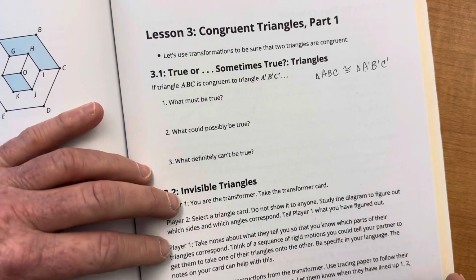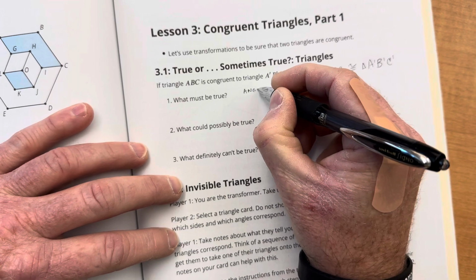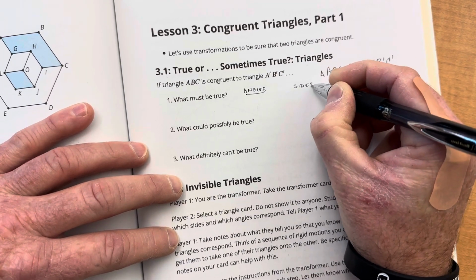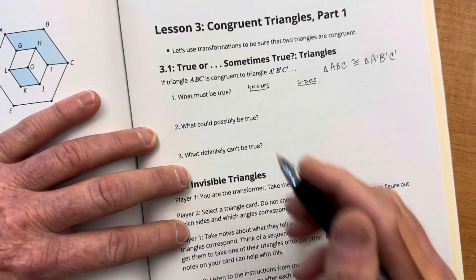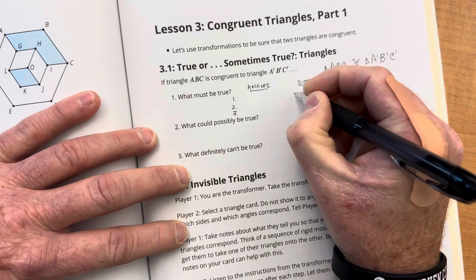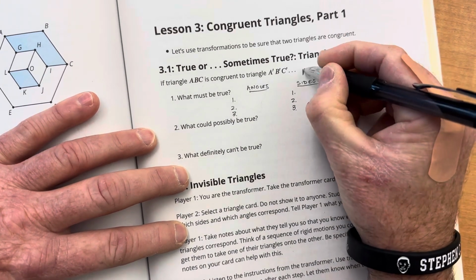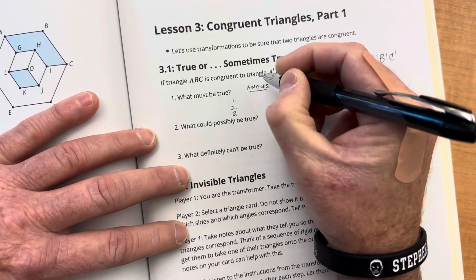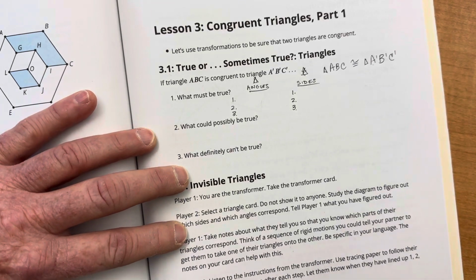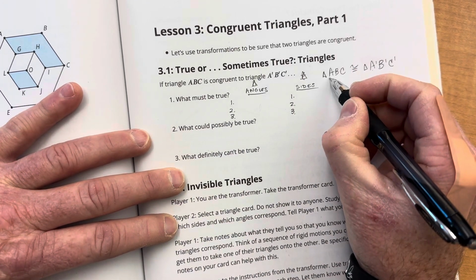What must be true? Well, let's do angles and sides. So angles, there's gonna be 3 of them. Sides, there's gonna be 3 of them, right? Because the triangle has 3 sides and 3 angles. Okay, so the angles. Remember, order matters.